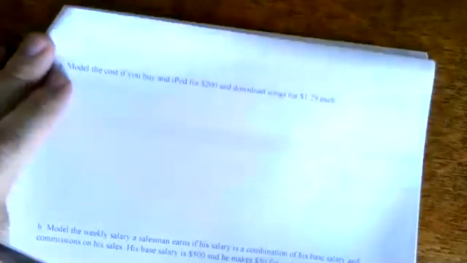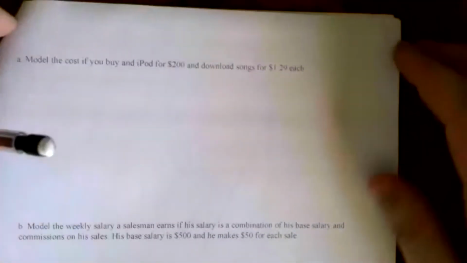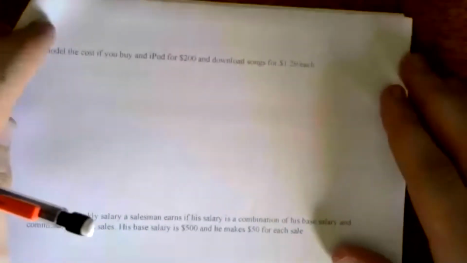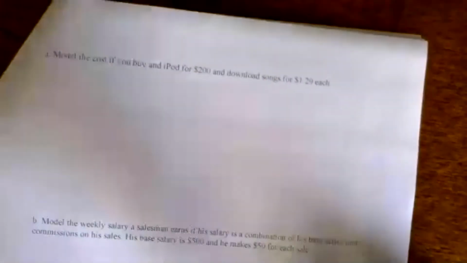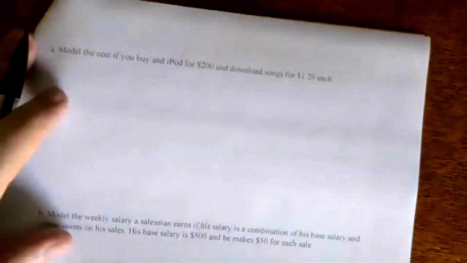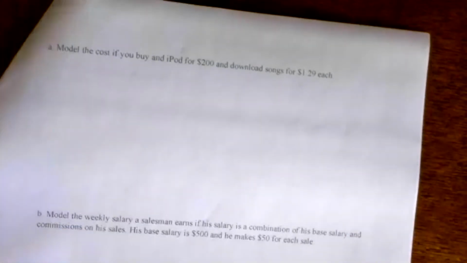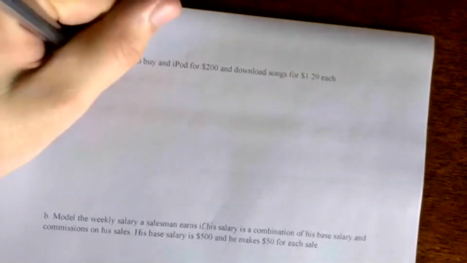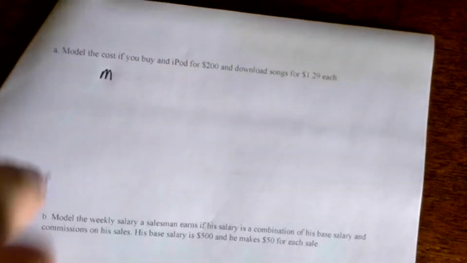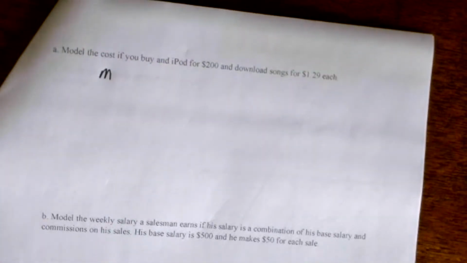Okay, so what if we have some word problems and we want to create an equation in slope-intercept form? So this one says model the cost if you buy an iPod for $200 and download songs for $1.29 each. So which one's my slope here? The iPod or the downloading each of the songs?